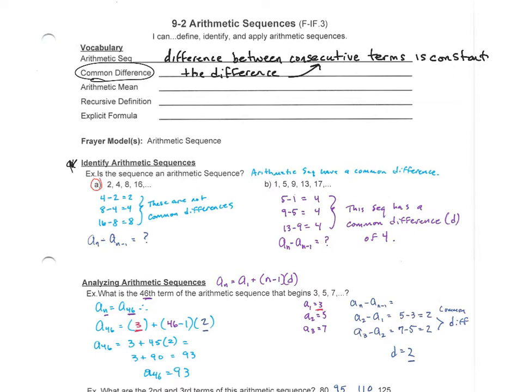So I take 4 and subtract the previous term 2, and I get 2. Then I take the next term, 8, and subtract 4, and get 4. So these are not common differences, so this is not arithmetic. Otherwise, it would have a common difference, and these are not the same values.